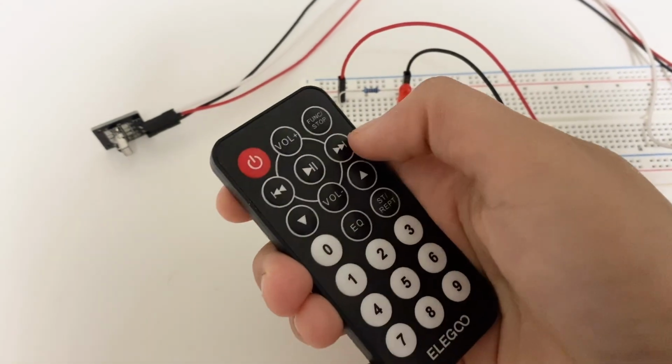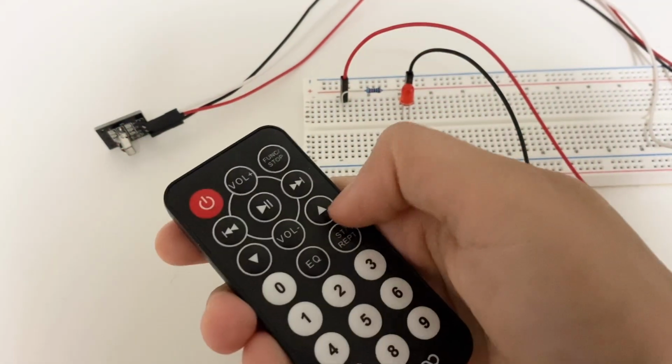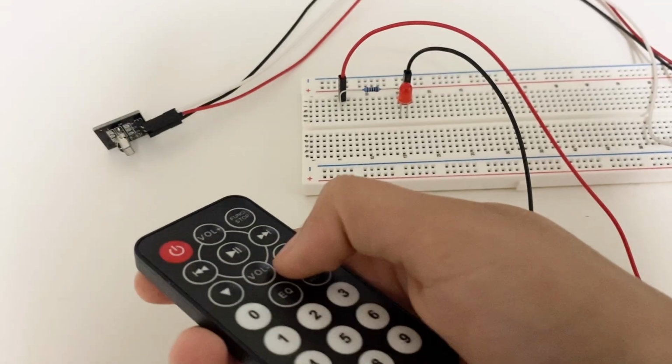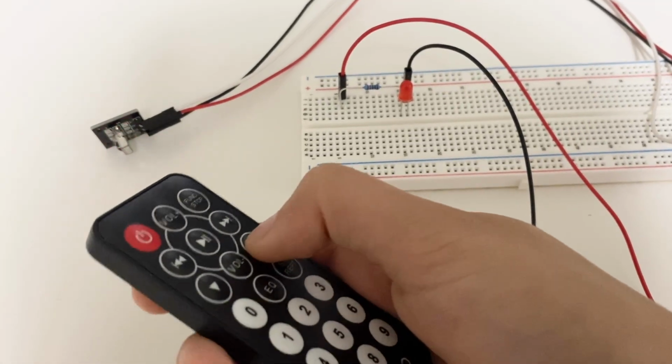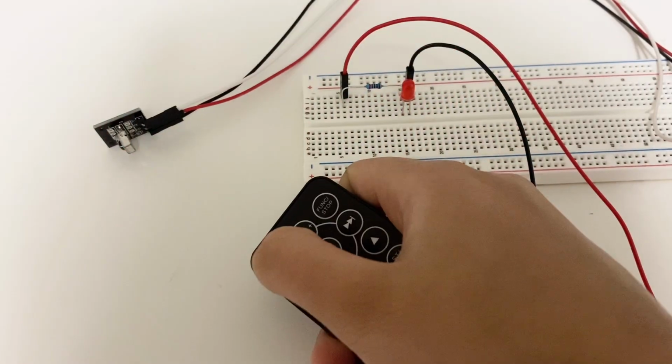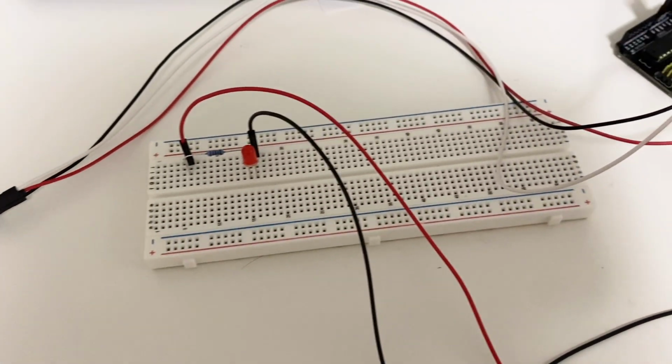But that's only if I press the on button. If I press any other button, as you see, the receiver is still receiving the light, but it's not turning the LED on. So that's basically how it works. Let's jump into everything else.